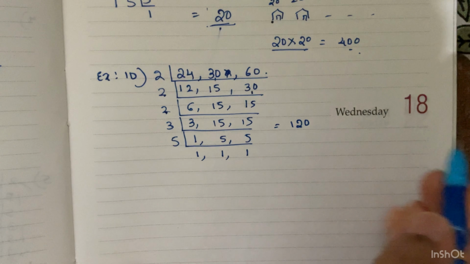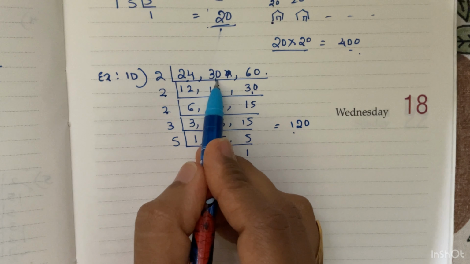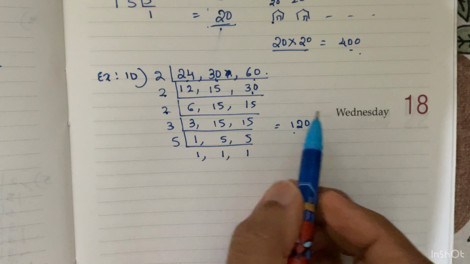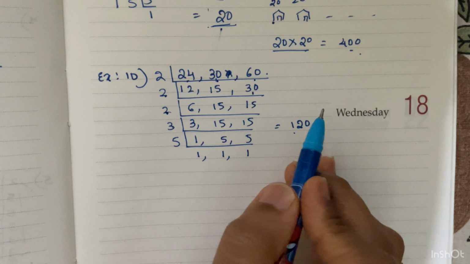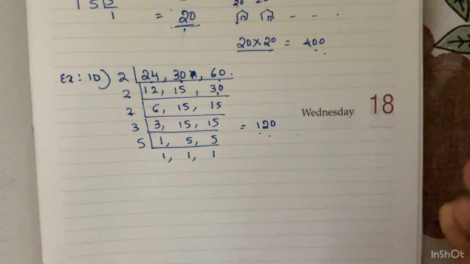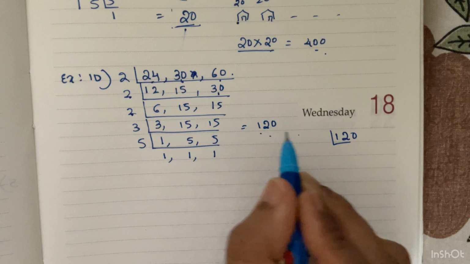Okay, see here 120, is it divisible by 24? Yes. Is it divisible by 30? Yes. Is it divisible by 60? Yes. It means 120 is divisible by all these three numbers. But is it a perfect square? Yes or no? Is it a perfect square? Let's check that, because we wanted to find the smallest perfect square.